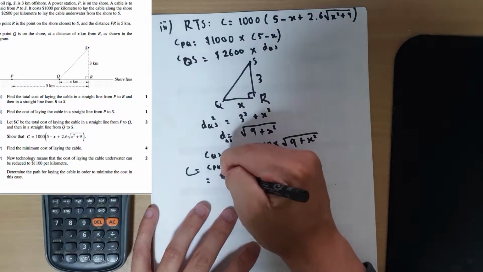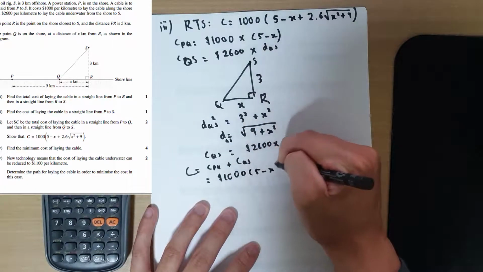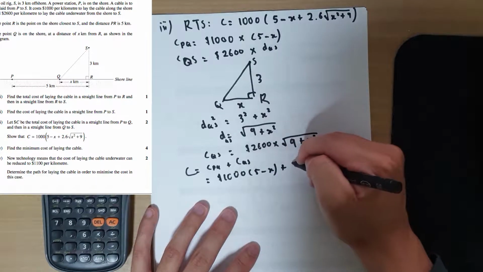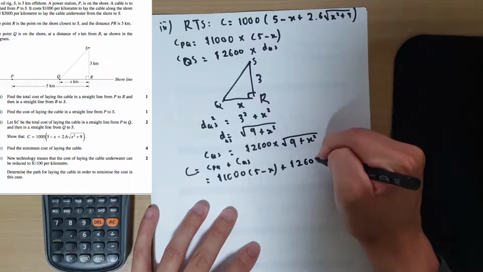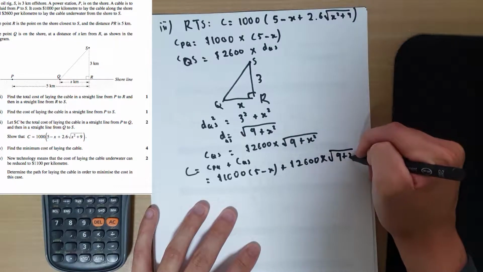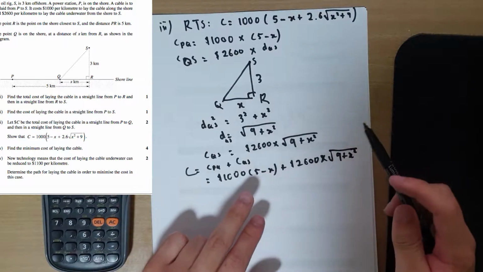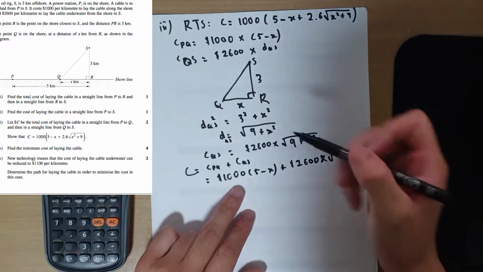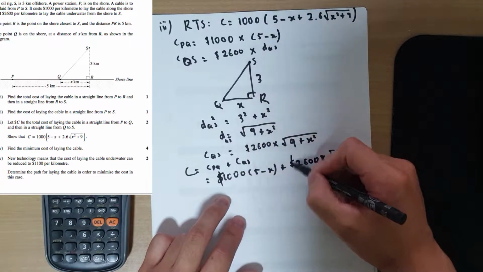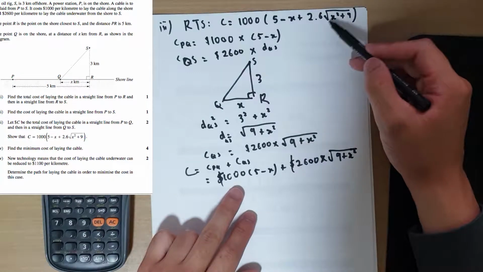So we see that it's 1,000 times 5 minus X, plus CQS, which is this one down here, 2,600 multiplied by the square root of 9 plus X squared. Cool. So how do we get from what we have here to what we have here? Sorry, this is a dollar sign.